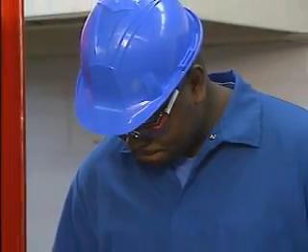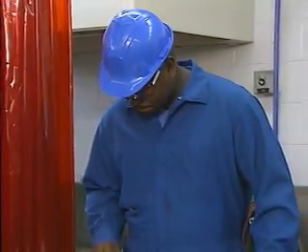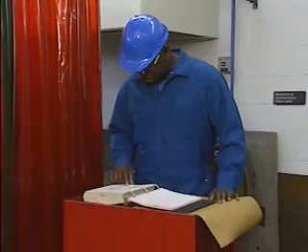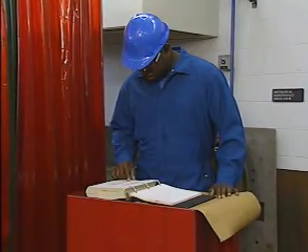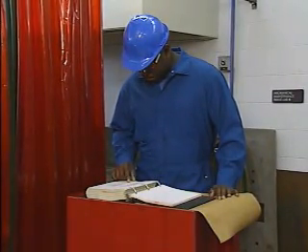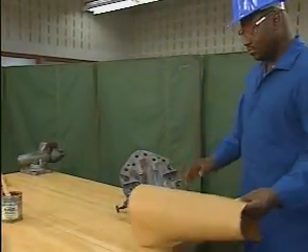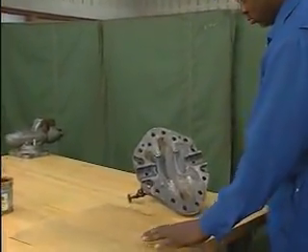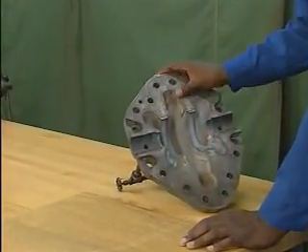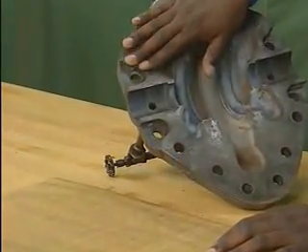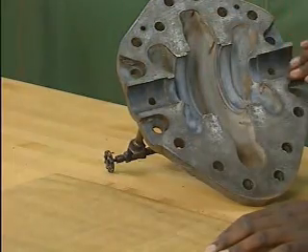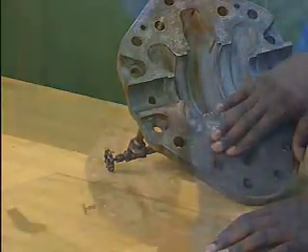First, the mechanic must verify that he has the correct gasket material. He refers to the pump manufacturer's manual for information about the gasket material that should be used. After the mechanic obtains the correct gasket material, he must accurately cut a gasket to fit the shape of the sealing surfaces. In order to do this, he must transfer the shape of the sealing surfaces to the gasket material.